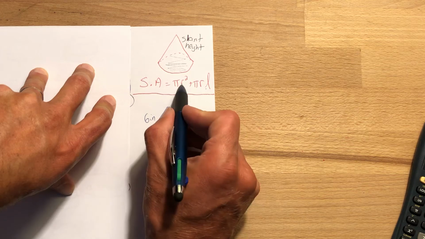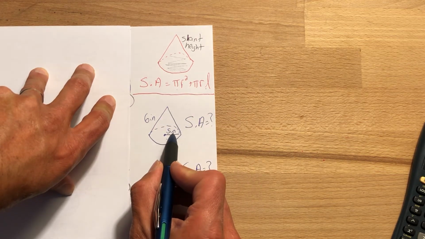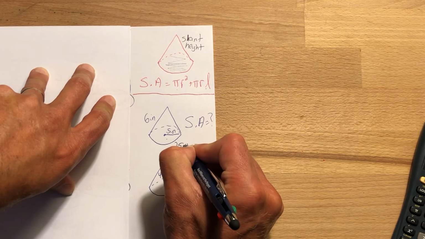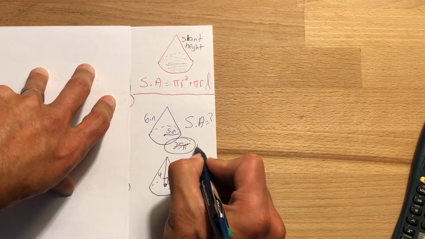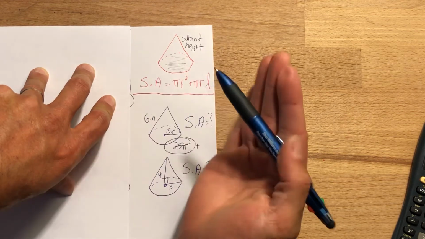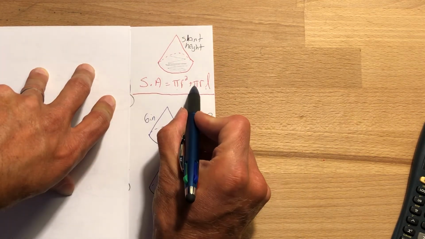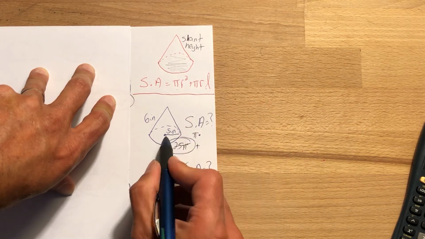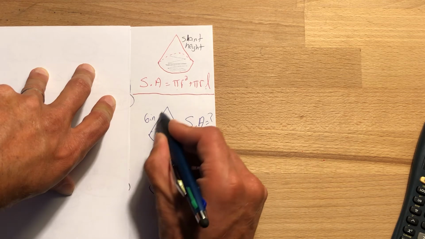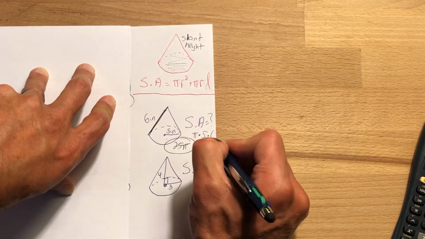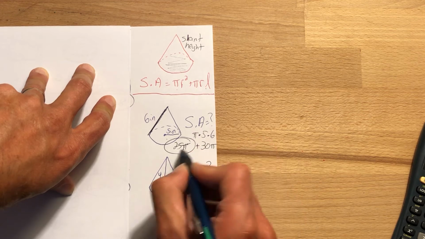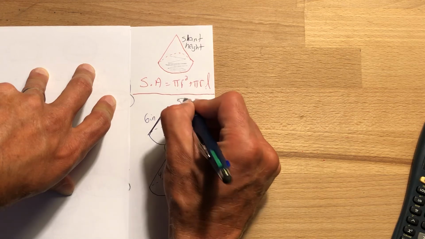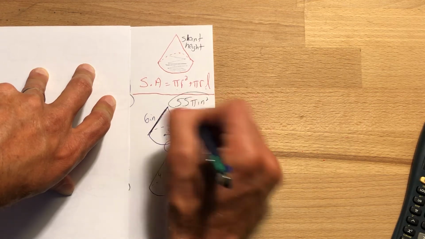It's the area of the circle, which if I have a circle with a radius of 5 inches, I have 25 pi, plus the curved area around, which is pi times my radius, 5, times my slant height, which is 30 pi. 25 pi plus 30 pi is 55 pi inches squared, because it's inches.